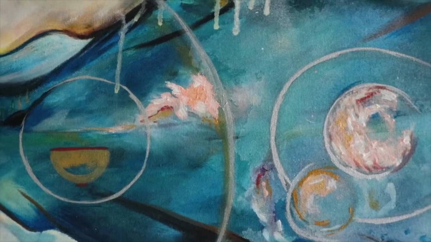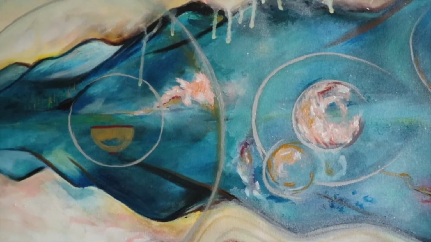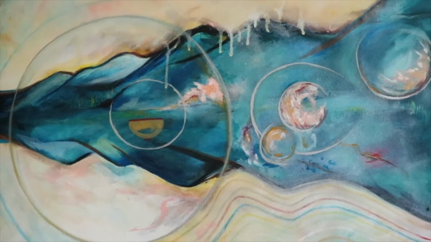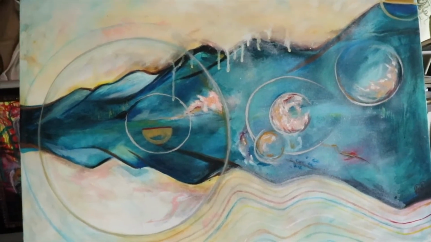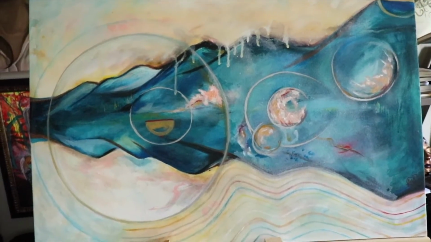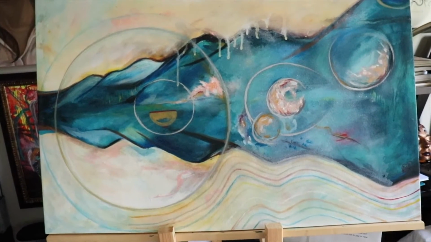Alright, so I finished my painting. Here's my abstract painting. It's quite large. And overall, I am pretty satisfied with it. I'm not sure if I want to finish it at this point or keep working on it.